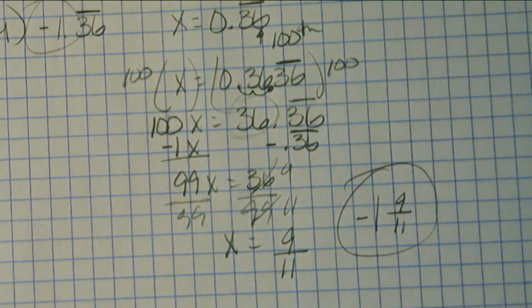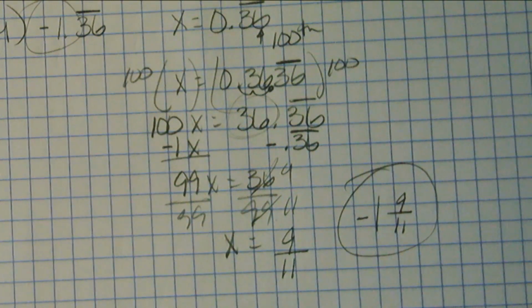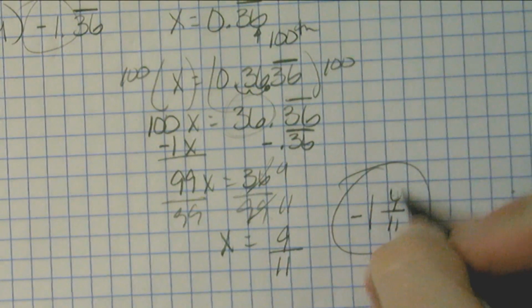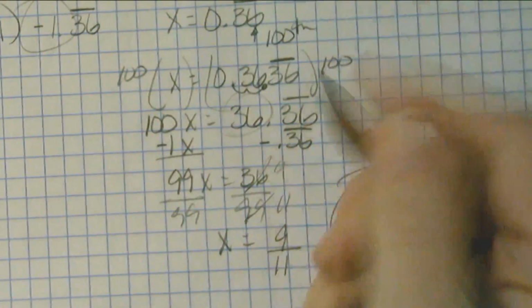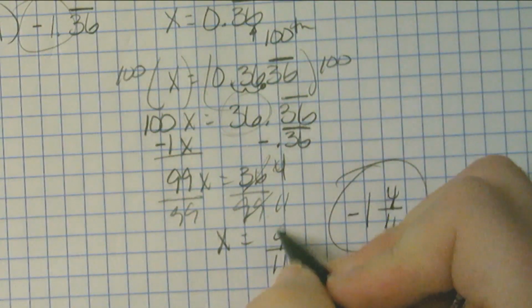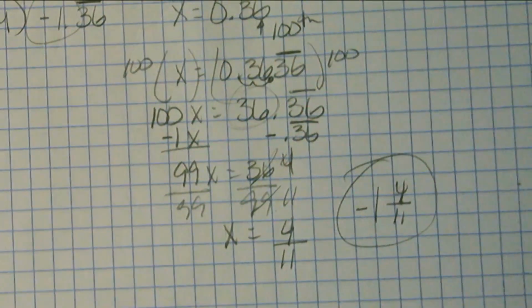What did I do wrong? Because you're all holding your hand up that I did something wrong. Amanda. Do you know what I did wrong? Sarah, do you know what I did wrong? Oh, I said 4 and I put 9, didn't I? I meant 4. Thank you very much for correcting me. 4. Yes.